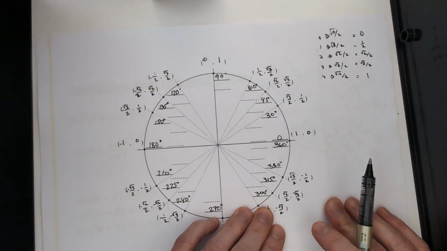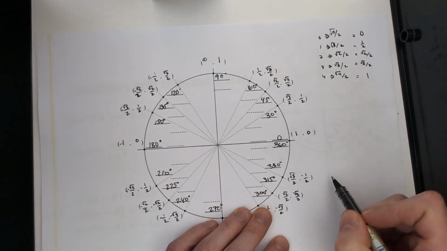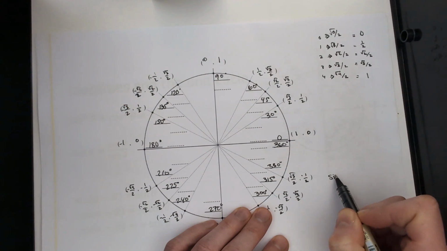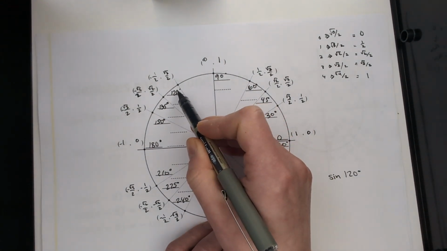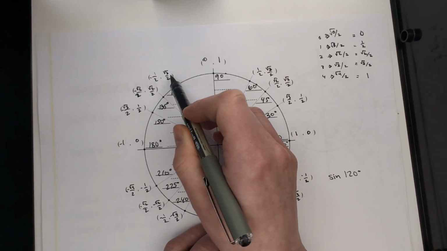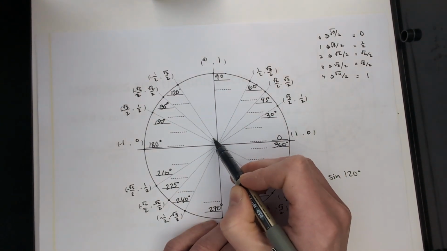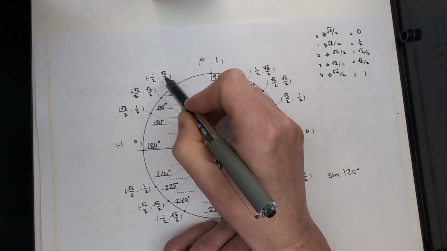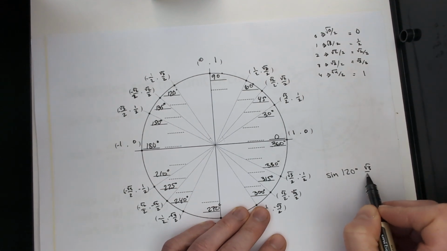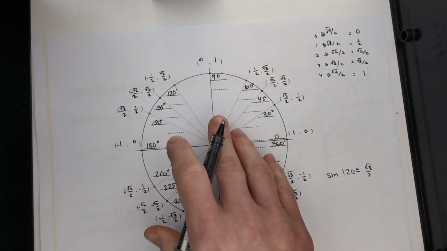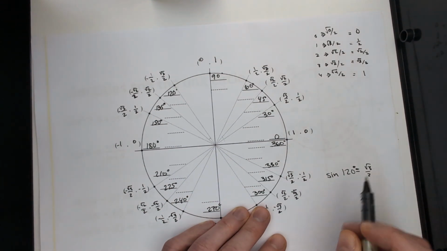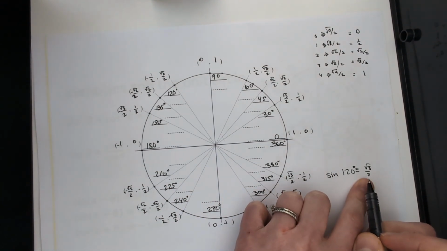So if you wanted to say, well, what is the sine of 120 degrees? Here's 120 degrees, and sine is the y value. It's the height. It's opposite this 120 degrees. So sine is equal to square root of 3 over 2. You'll see that there are a couple places, actually, where that's true. There are a few different angles that have the sine value of square root of 3 over 2.